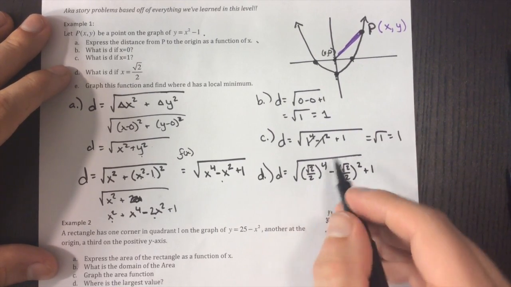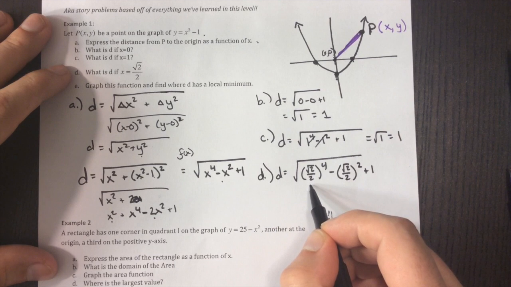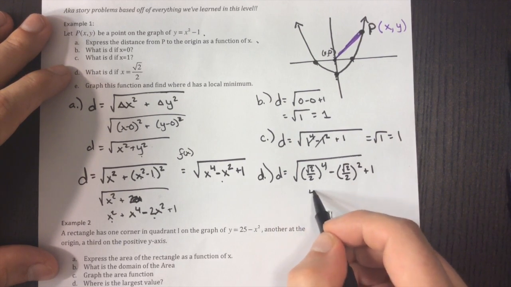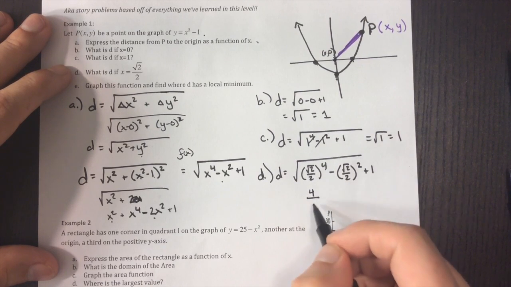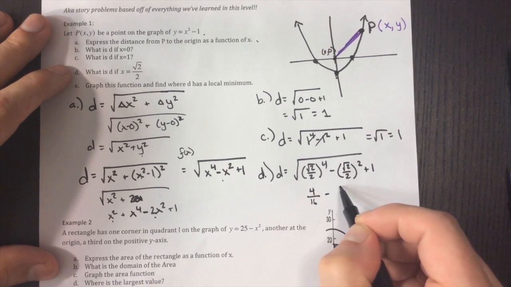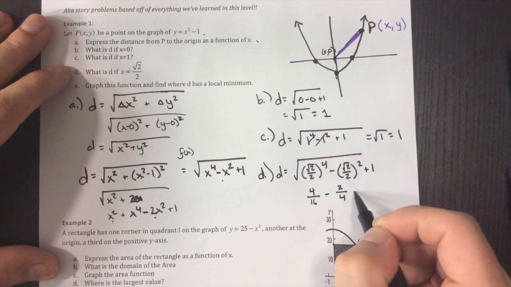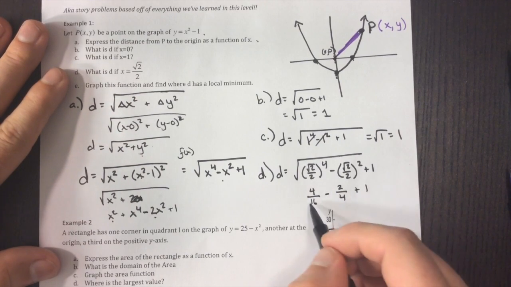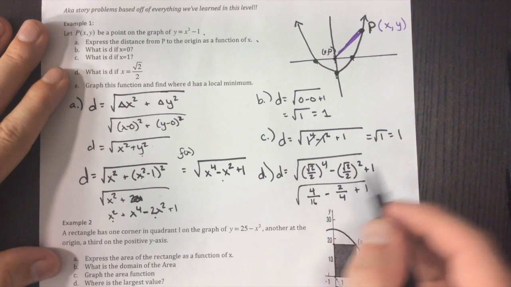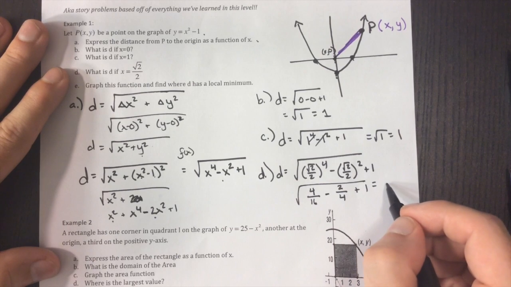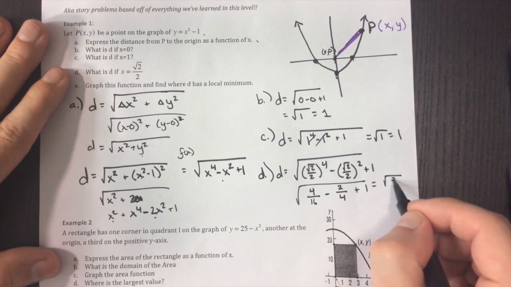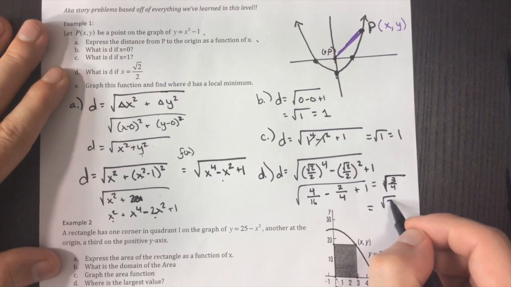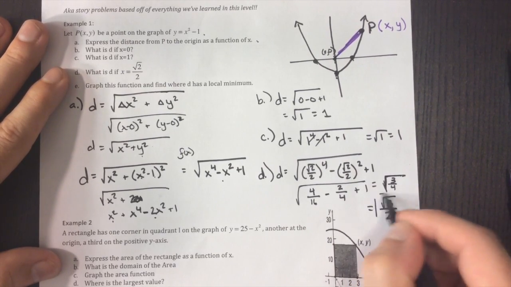The square root of 2 over 2 to the fourth: square root of 2 squared is just 2, so that's 4 over 2 to the fourth, which is 16, minus 2 over 4 plus 1. If I do this, and that's all underneath the square root, I'm left with the square root of 3 over 4, which we can simplify to be the square root of 3 all over 2.